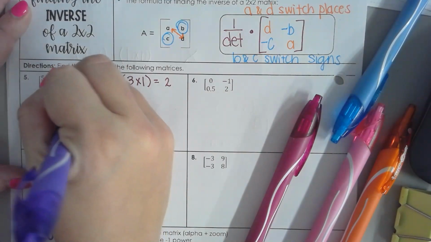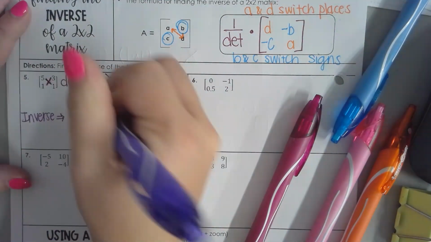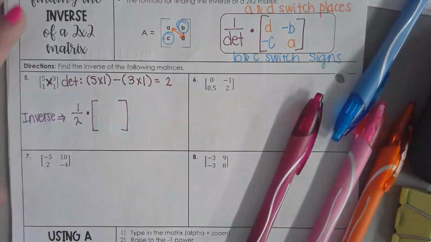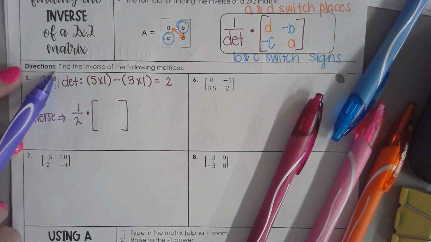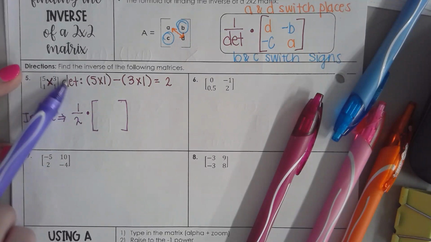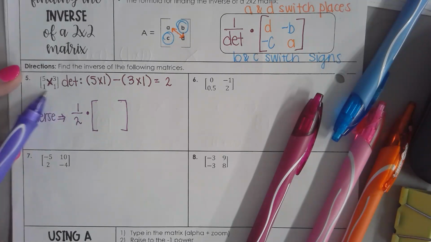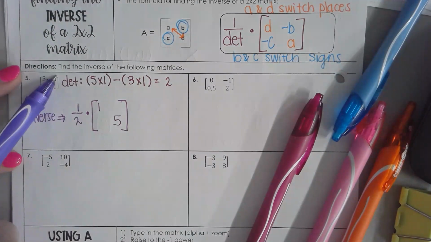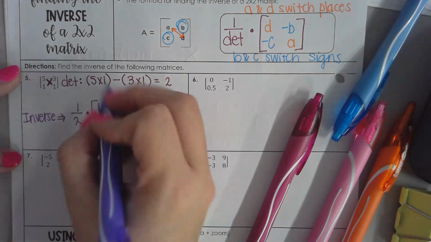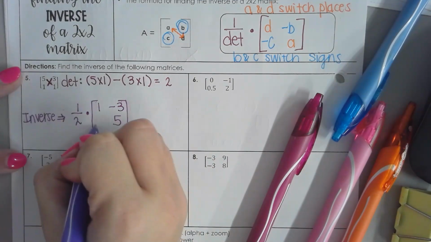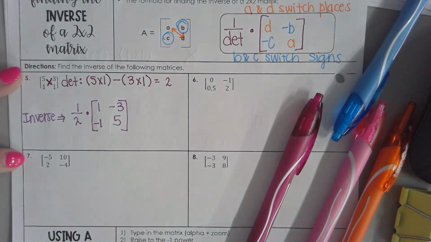So 1 over 2 times my original matrix, where 1 and 5 switch places. What numbers switch signs? The 3 and the 1. So the 3 stays in the top right, but it becomes -3. The 1 stays in the bottom left, but it becomes -1.